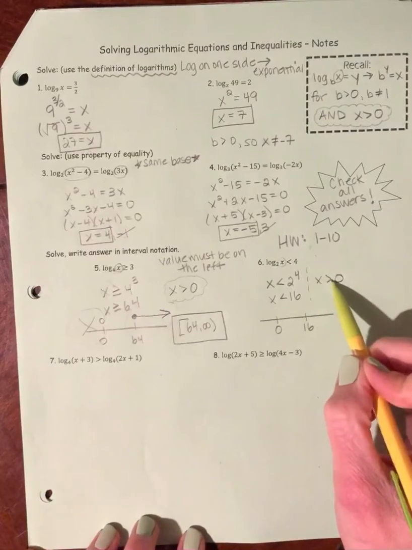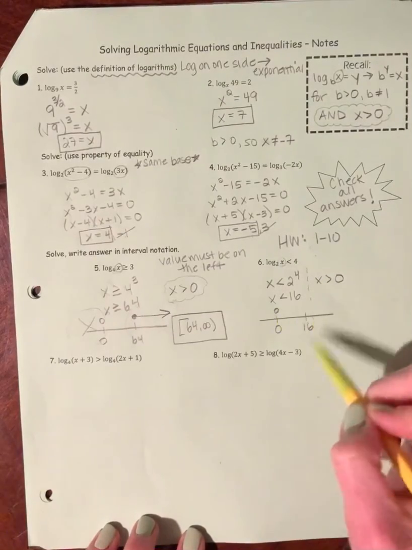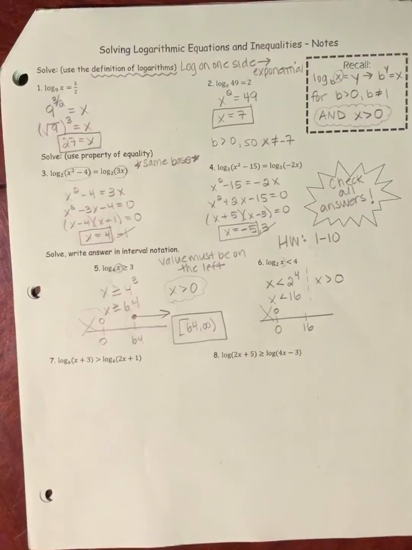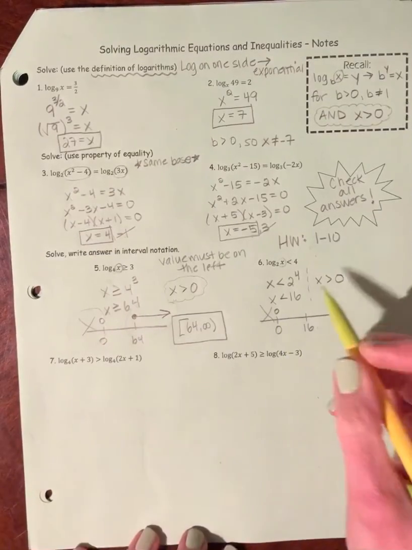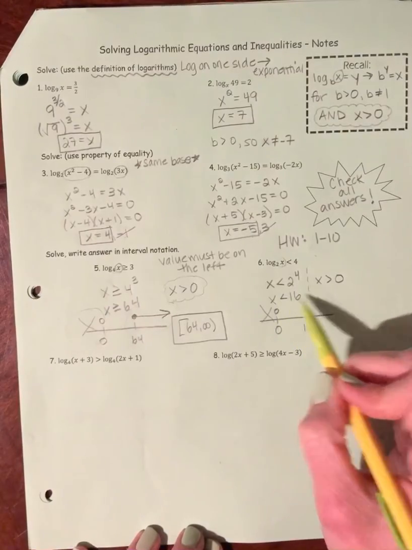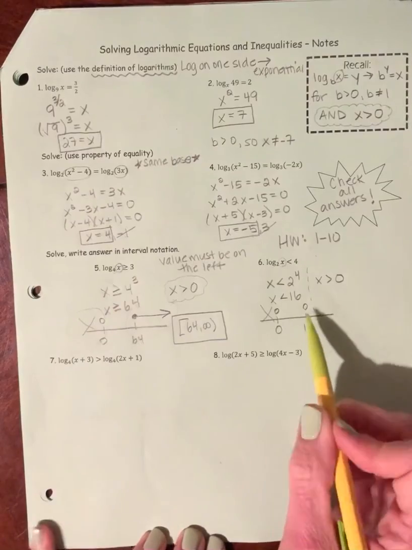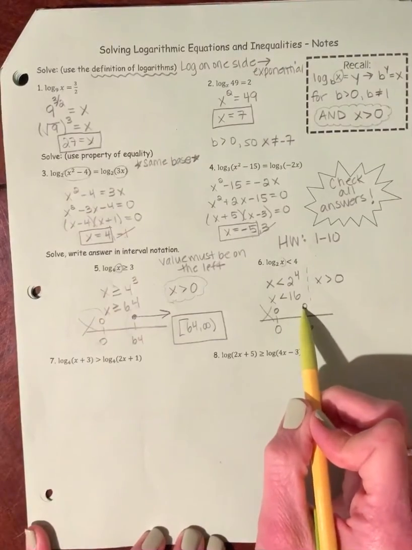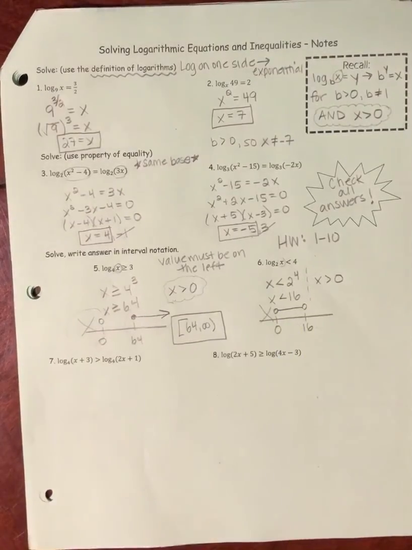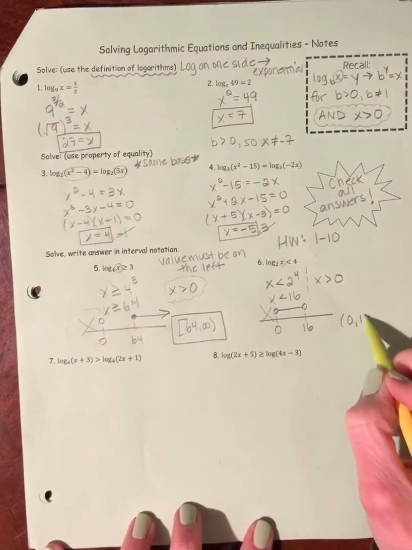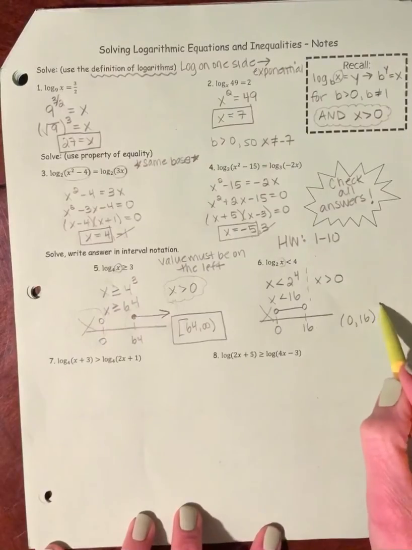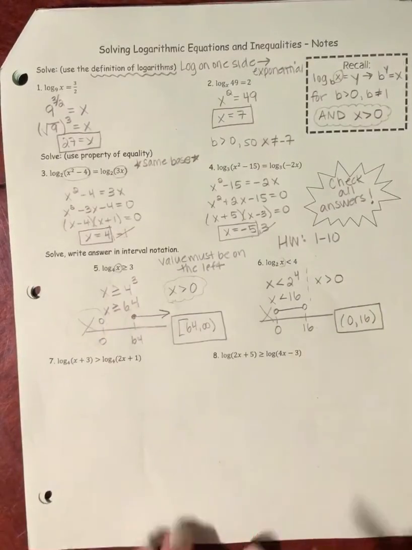So x has to be greater than 0, which means to the left of 0 is crossed out, cannot be part of my solution. Now I go to the solution that I got when I solved. So x is less than 16. However, it has to be greater than 0. So my final answer, I just use that number line. So my answer is the interval from 0 to 16.